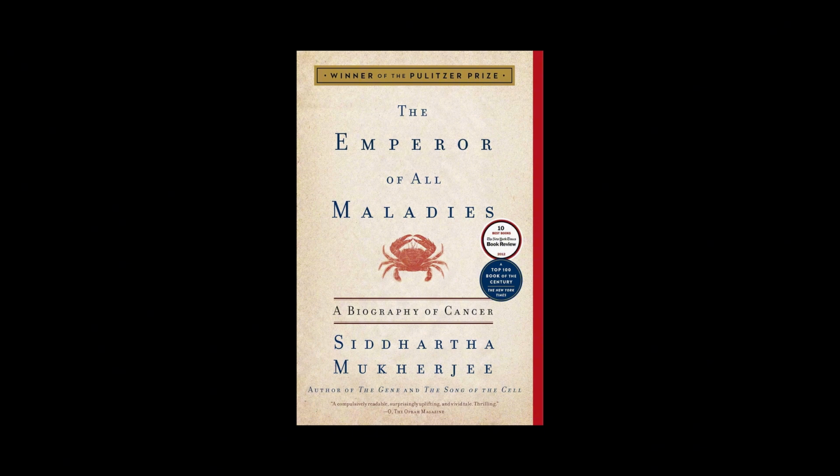Key themes. Cancer as a complex disease. Mukherjee continually emphasizes that cancer is not one disease but a category of many, each with its own characteristics, requiring a distinct approach to treatment. The evolution of treatment. The journey of cancer treatment has been slow and fraught with failure, but each failure has taught medical professionals valuable lessons that have paved the way for future breakthroughs.